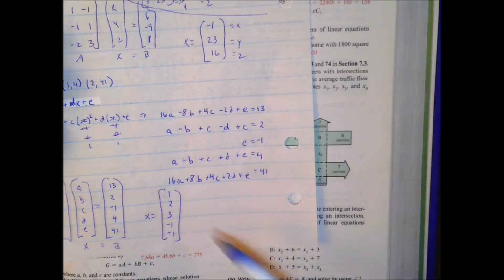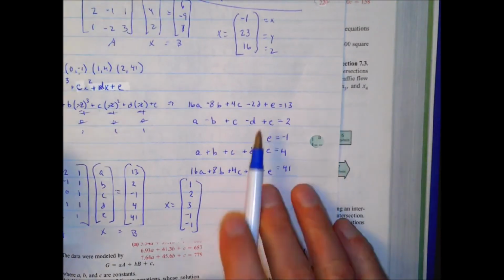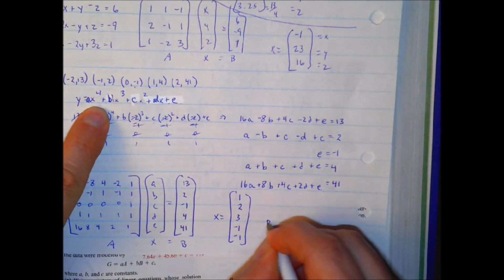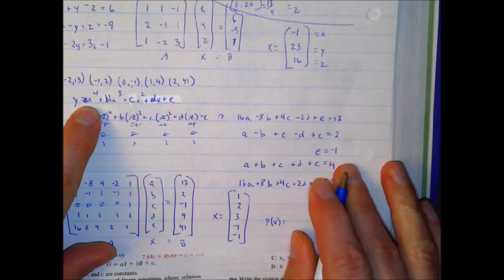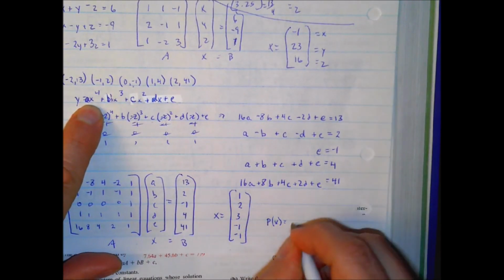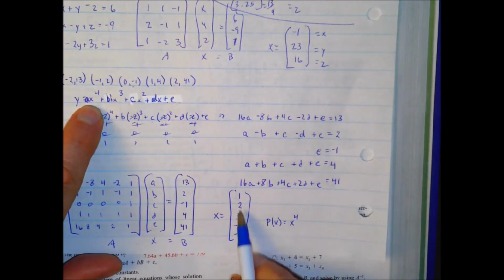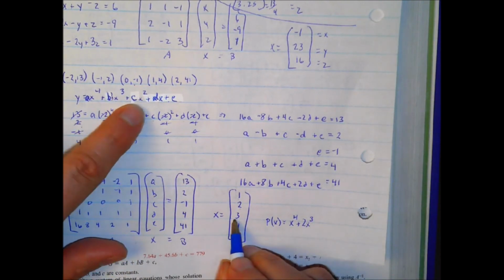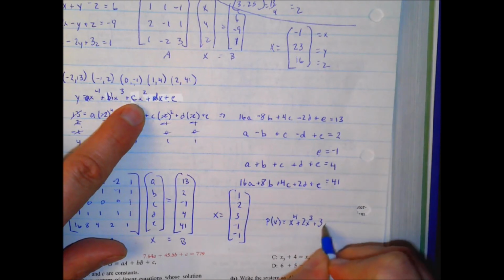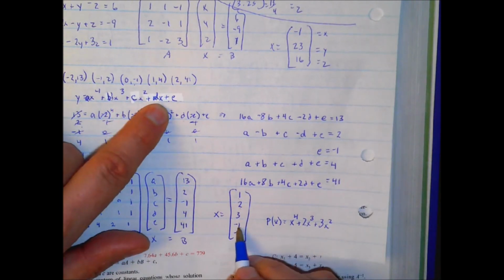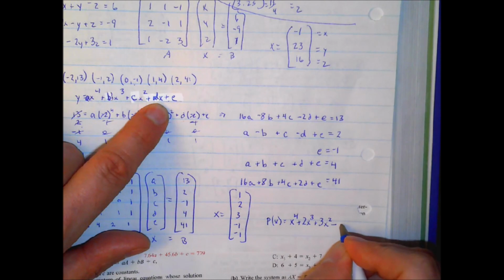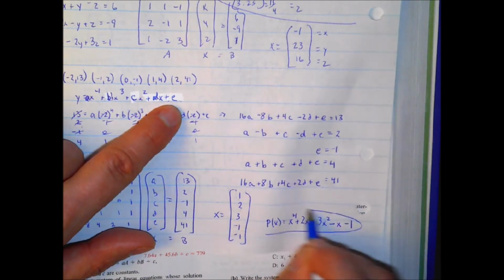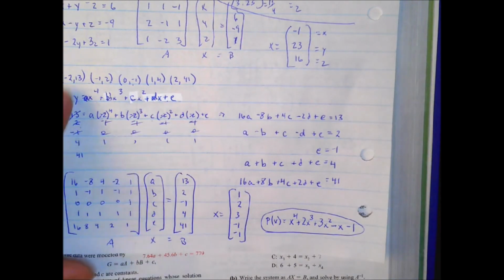Okay, so this was what we got in here. So we have to take it back and put it back into this equation. So our equation is P of X or Y or whatever. My a is a 1, so 1x to the 4th. My b is a 2, so plus 2x to the 3rd. My c is a 3, so 3x squared. My d is a negative 1, so negative x, and my e is a negative 1, so minus 1. There is my answer that goes through those 5 points.